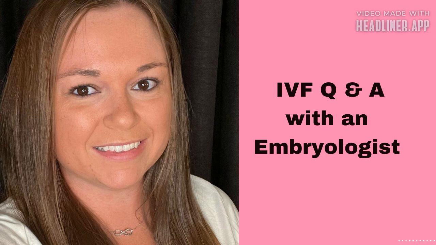That could mean that the embryo might be genetically abnormal. So even if it's a beautiful 5AA embryo, if it doesn't have the right amount of DNA in it, it will either not implant, it has a very high chance of miscarrying, or it could lead to pregnancy or birth complications or genetic defects. So even if your embryo looks beautiful, it doesn't necessarily mean it's genetically normal, and vice versa. An embryo that might look below average could be genetically normal and result in a healthy live birth.